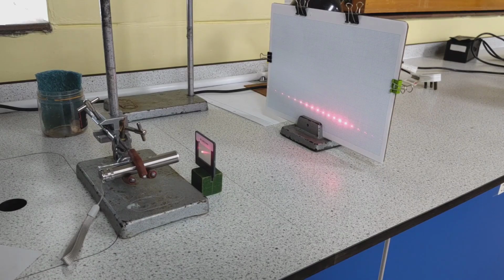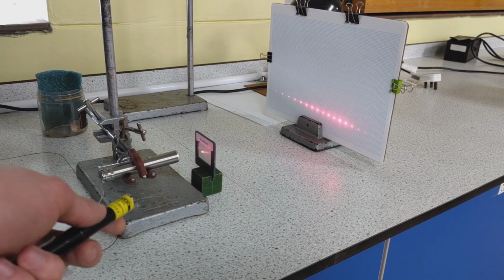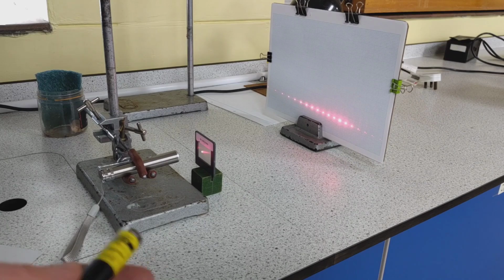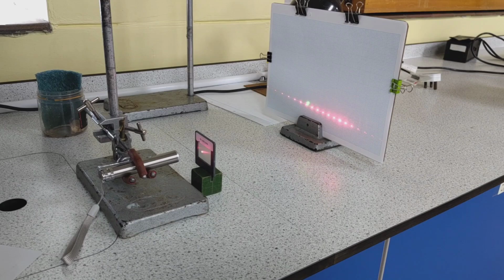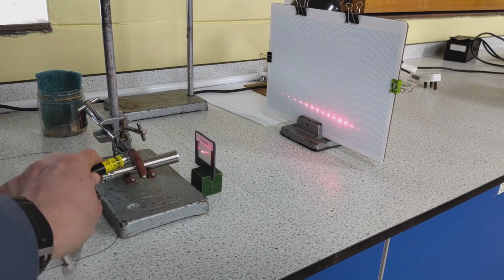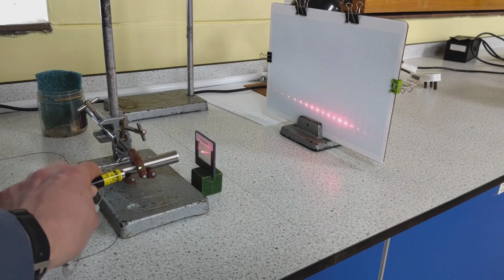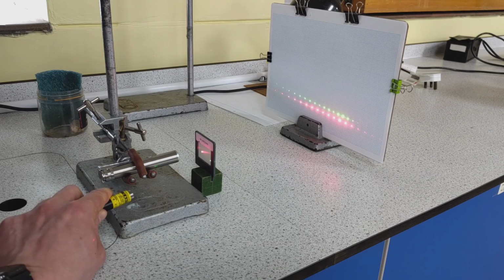To give a better visual representation of this phenomenon, I have passed this laser through a diffraction grating. So this is lots of tiny slits in this thing. And you can see the interference patterns just right here. Nice interference fringes. Now if I was to place another laser through this same grating, you'll notice the separation between the fringes is different. That's obviously because the lasers are different wavelengths.